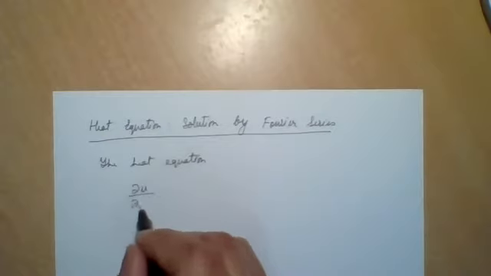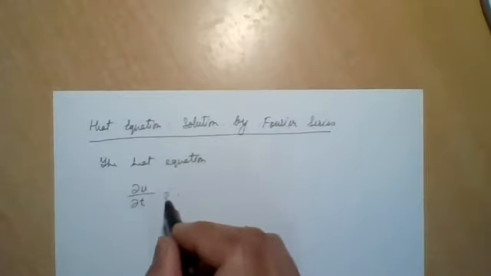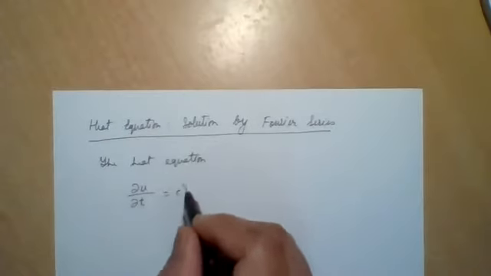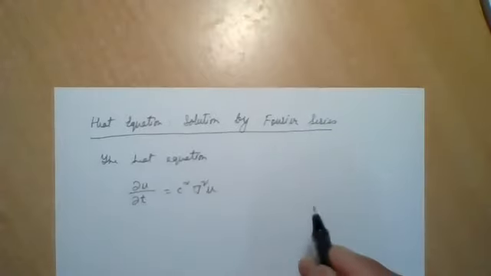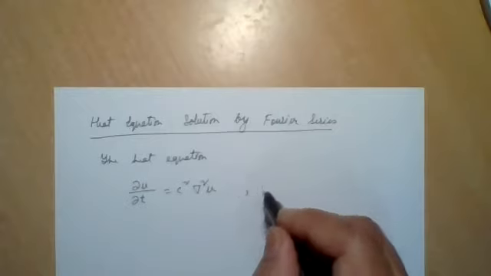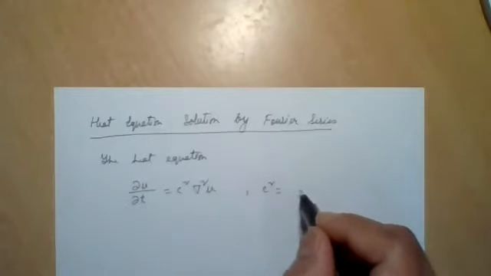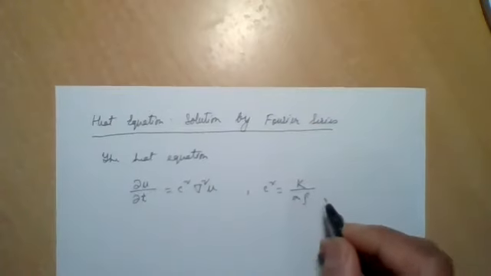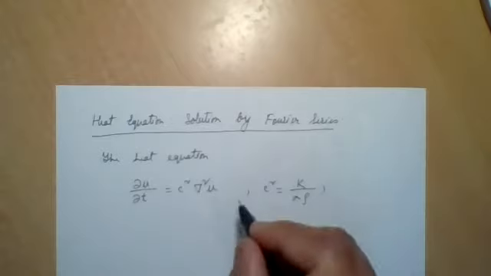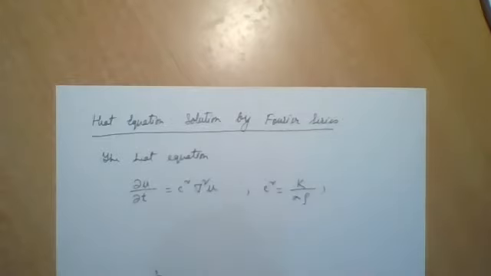Del U by del T is equal to C square Laplacian of U. And what is C square? C square equal to capital K divided by sigma times rho. Okay, so this is the heat equation.